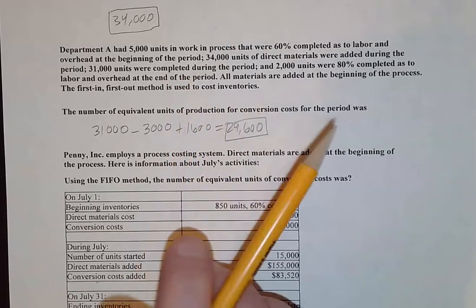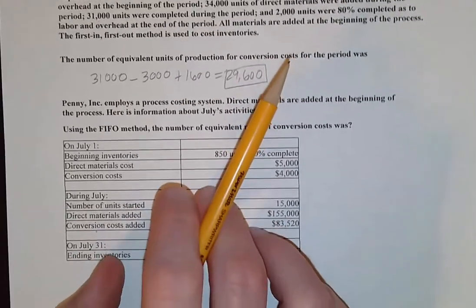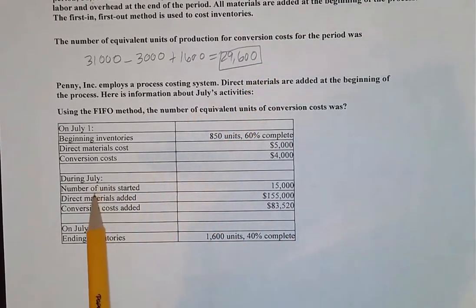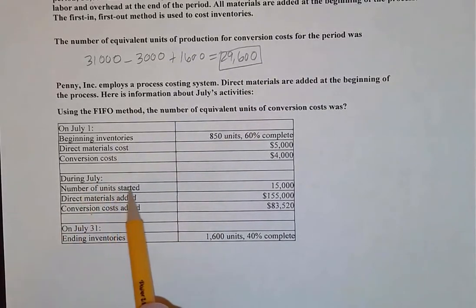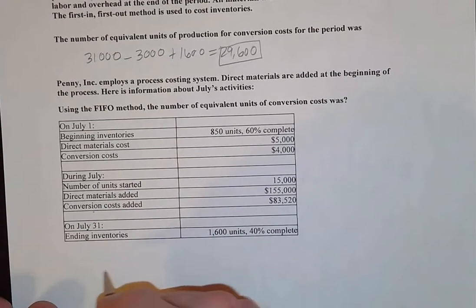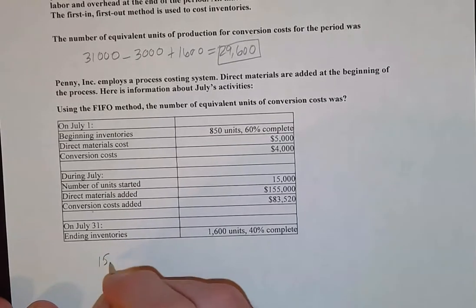That's a better way to put it. But notice what it says here: it doesn't tell us the number of units that were completed at all. It tells us instead the number of units started. So we're going to use that number, but we have to do this a little bit differently.